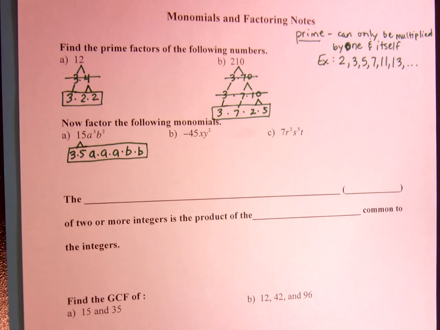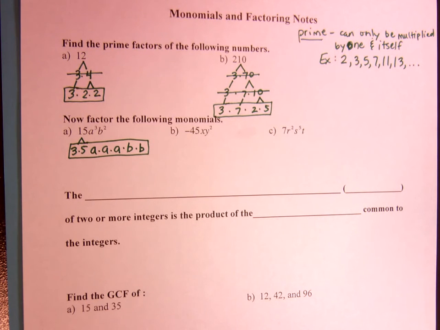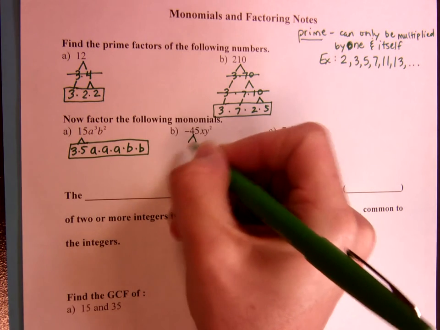So are we going to have something like a to the 21st? We won't have any like that, but it's possible to have that. And once you've practiced this a lot, you'll start to learn how to figure them out without having to write them out as many times. All right, so on letter B, you'll notice you have a negative 45. When you have a negative number, the very first factor that you want to factor out is a negative 1.